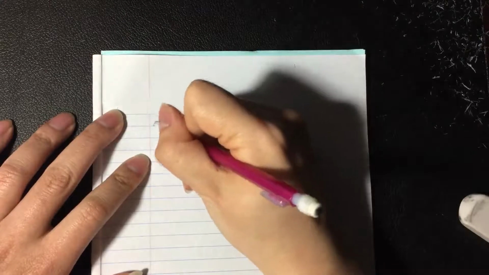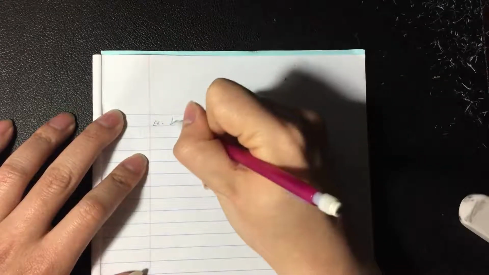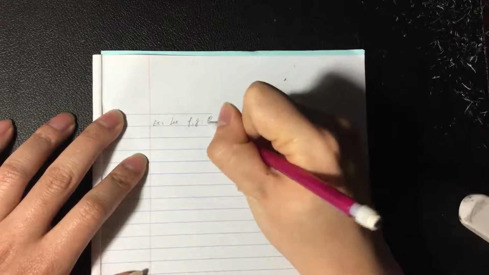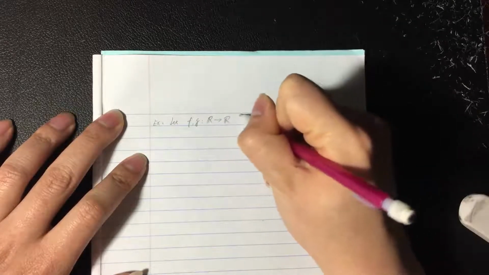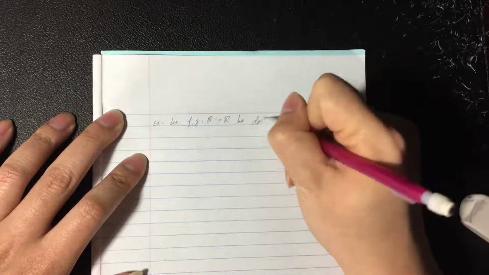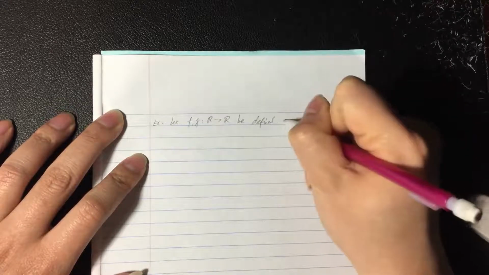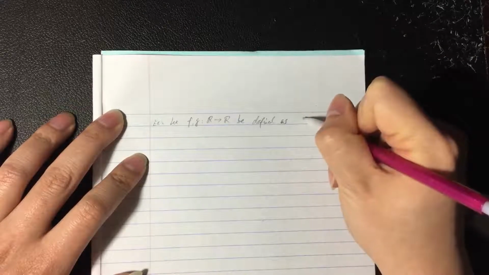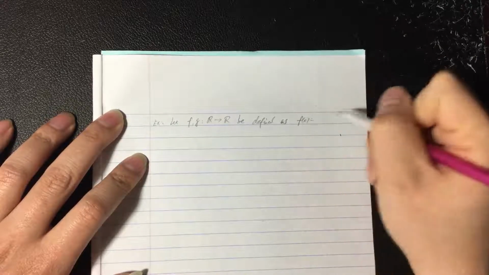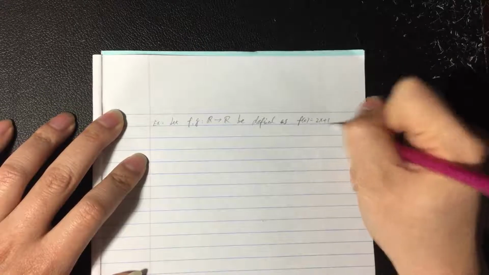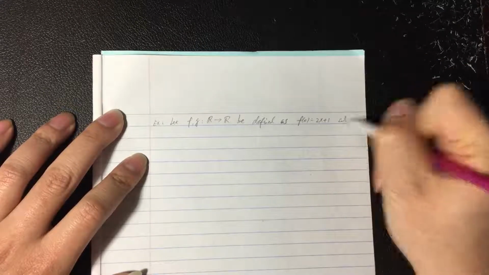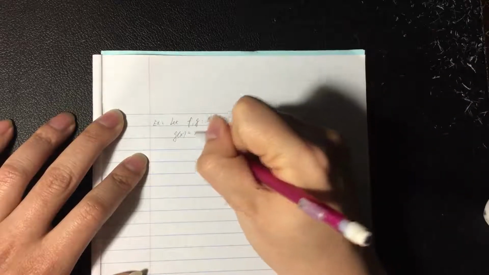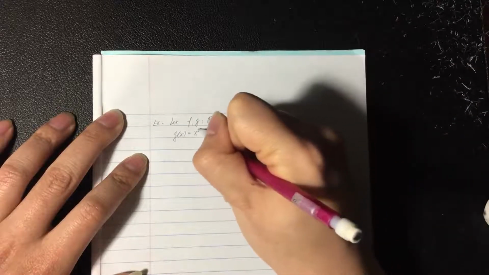Next, let's look at an example. Let functions f and g from real numbers to real numbers be defined as f of x equal to 2x plus 1 and g of x equal to x cubed minus 1.